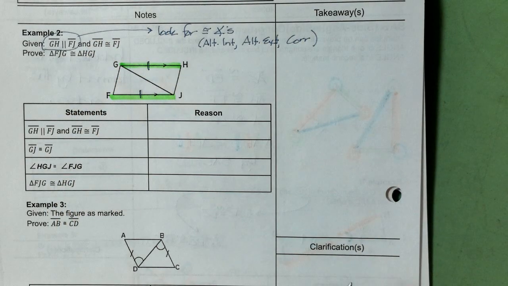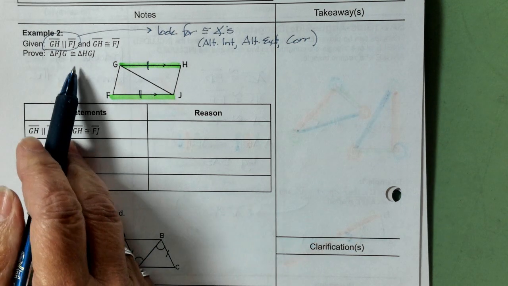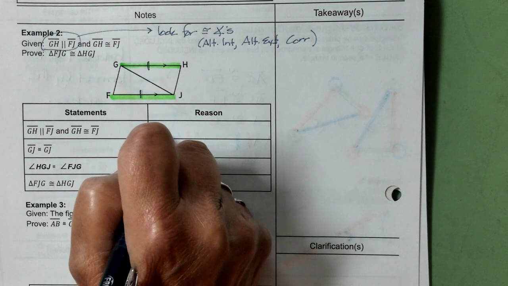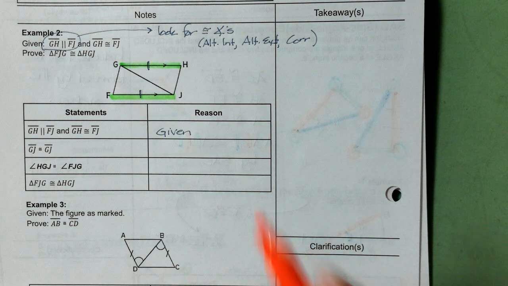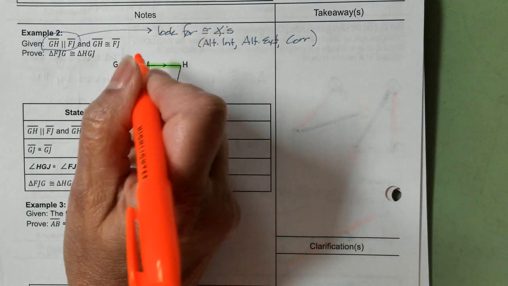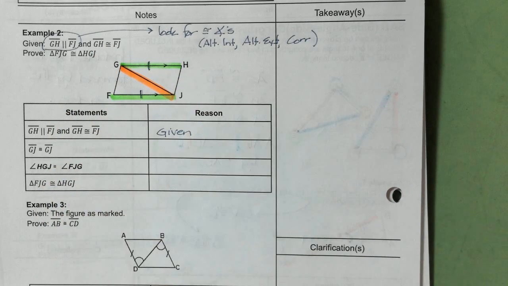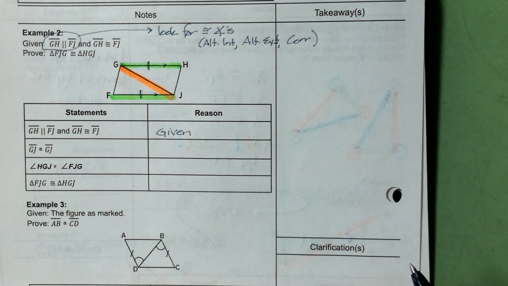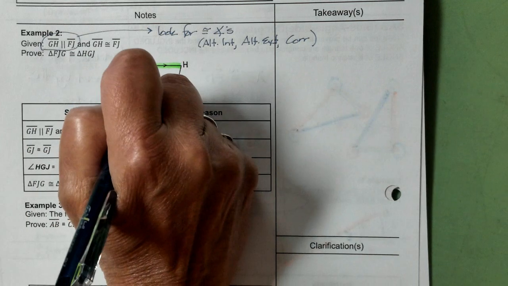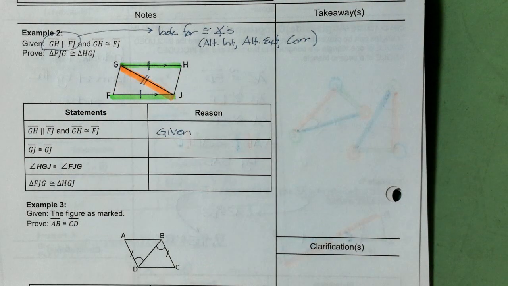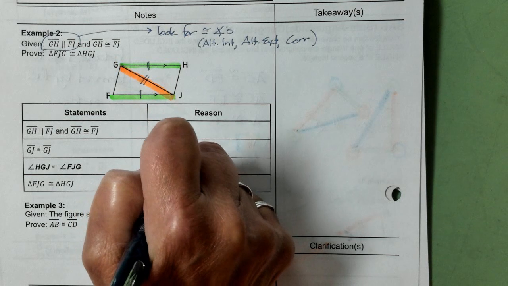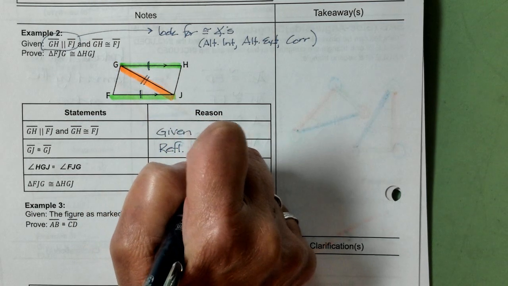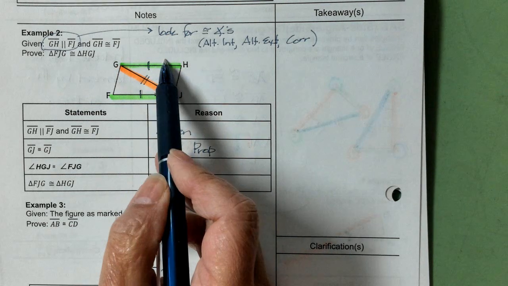Okay, so this is what we were given, taken straight up from above the proof. Notice both triangles have a shared side. Anytime you have a shared side or a shared angle, you're probably going to use reflexive property. So this would be reflexive property. All right. So we've got our two sides.